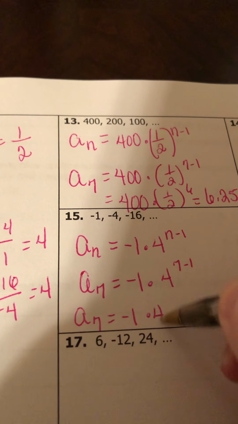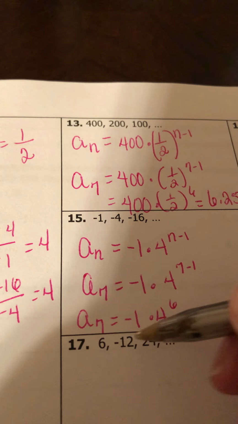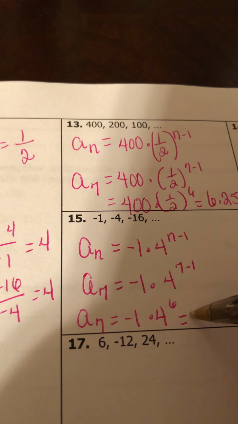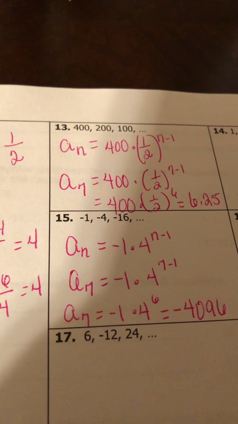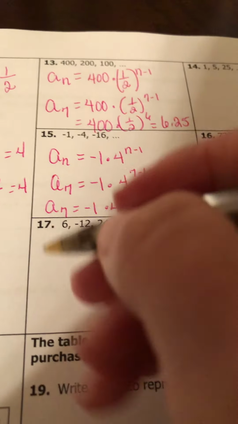7 minus 1 is 6. So we're going to multiply 4 to the 6th power times negative 1. And when we plug that into our calculator, we're going to get negative 4,096. Let's look at number 17. We're doing great here. All right, let's figure out what our ratio is.